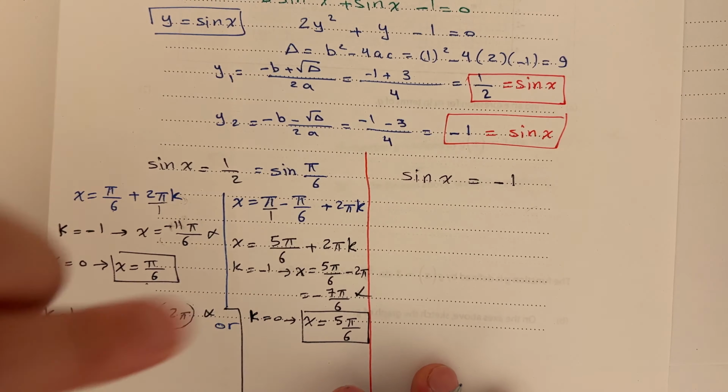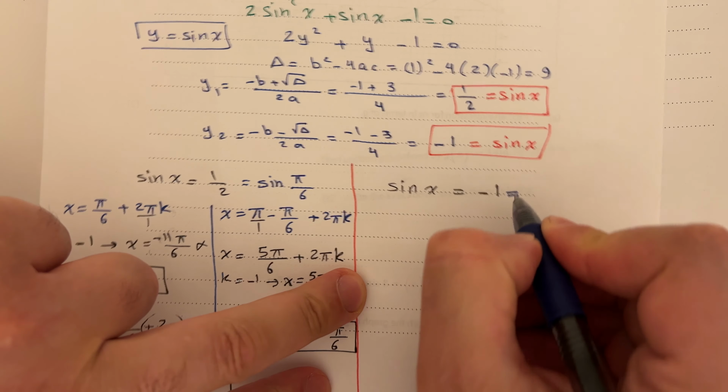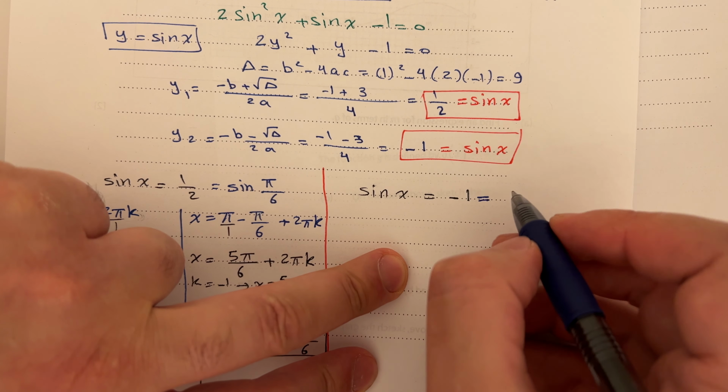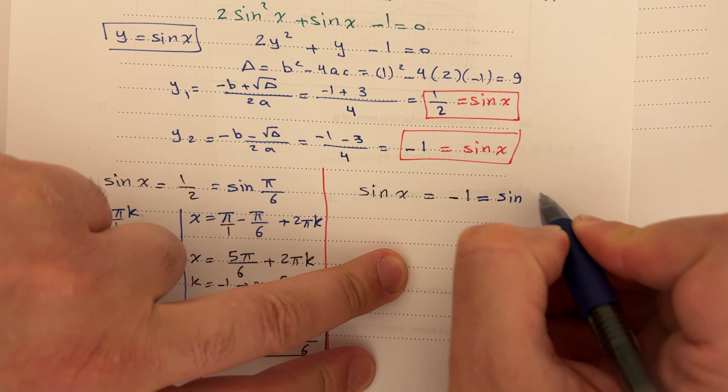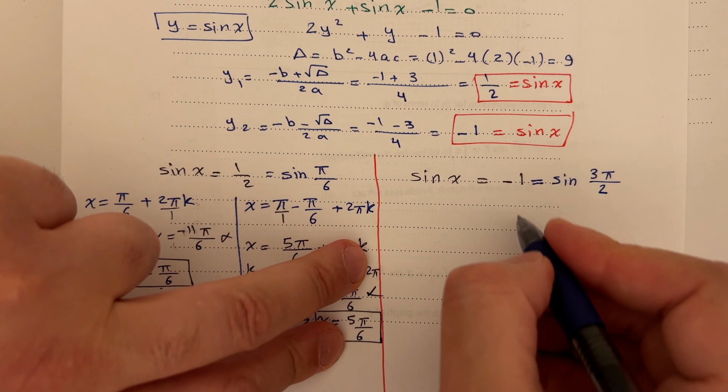Now let's discuss the other case, when sine x equals -1. What is the angle that its sine is -1? It's actually 270 degrees. So 3 pi over 2. Either or.